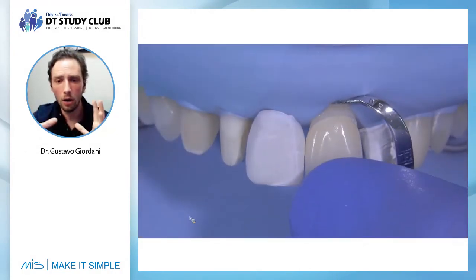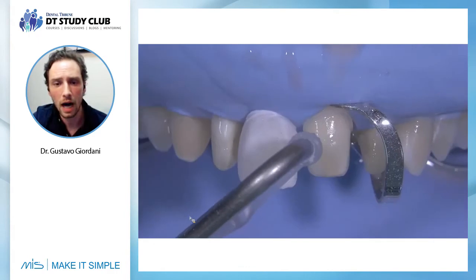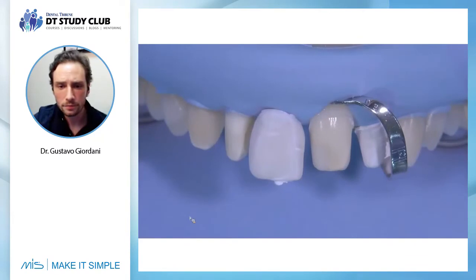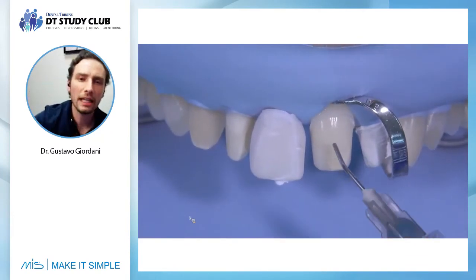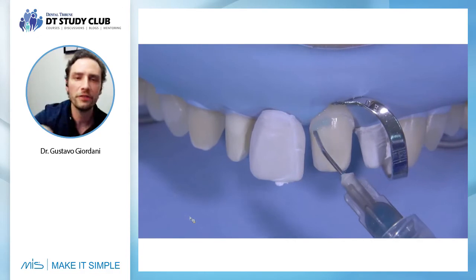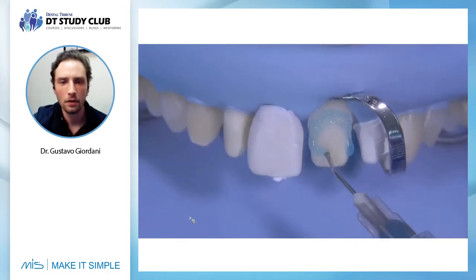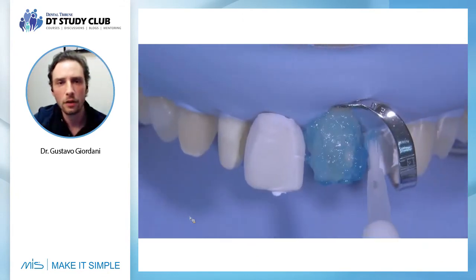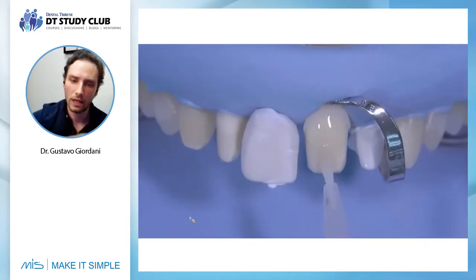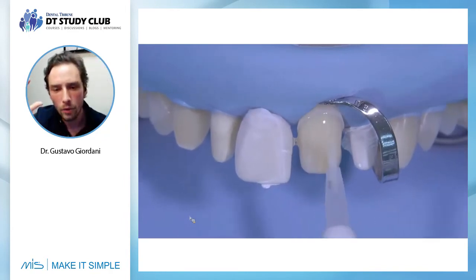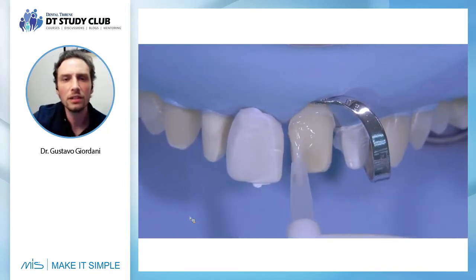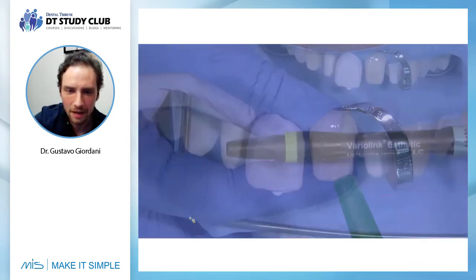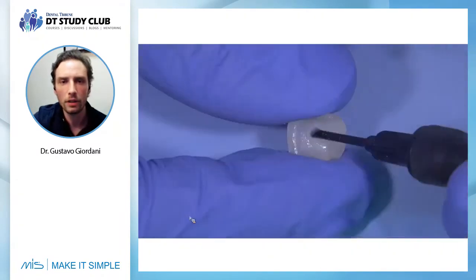So now, using the rubber dam, using the isolation, we clean the prep by using AquaCare. After cleaning the prep, we use 15 seconds of etching, phosphoric acid. We etch for 15 seconds. We clean very well. After that, we use the bond. And by using the rubber dam, it's very easy to clean very well. It's very easy to be safe in your bonding process.